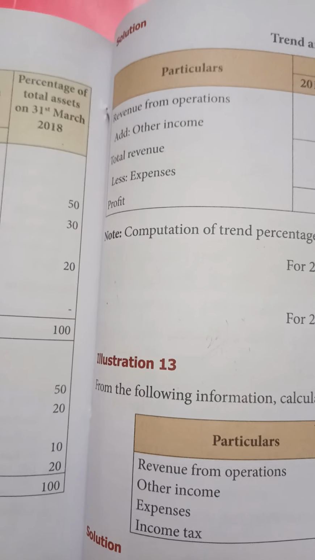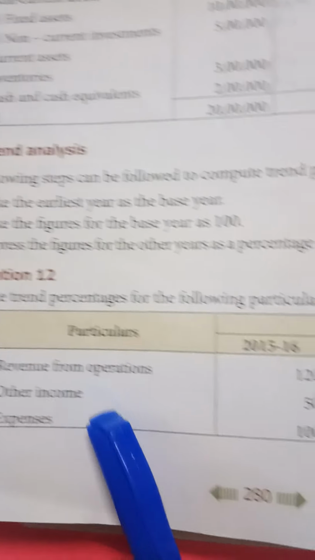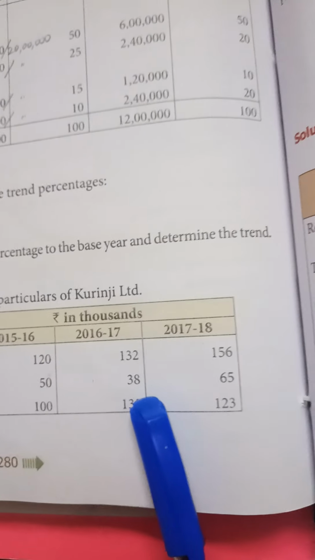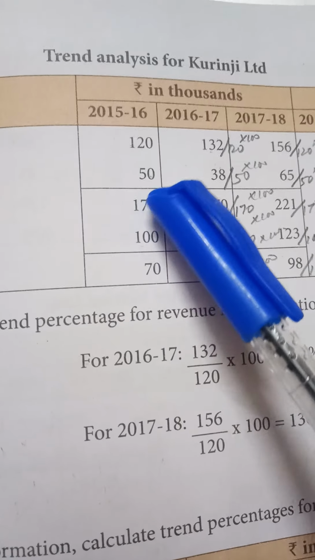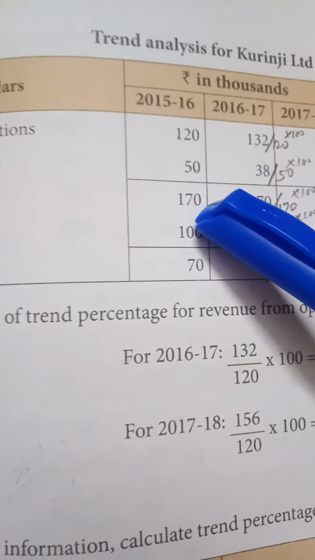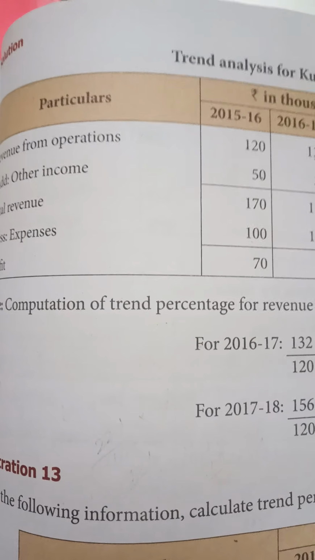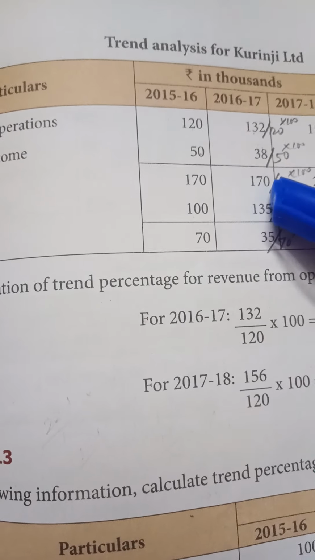So now, while adding the other income to revenue from operations, we can take values from this table itself. Other income, we have 50, 38 and 65. So add up these values now. 50, 38, 65. 120 plus 50 is 170. So you get your total revenue as 170. Then 132 plus 38 you get 170.